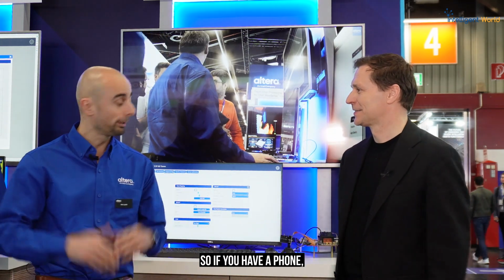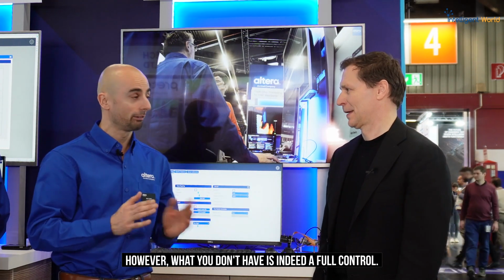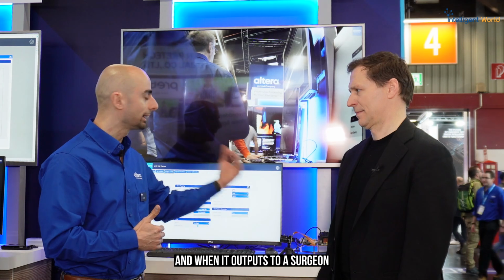What is full control? If you have a phone, you're very likely to have a very good imaging system, something really nice. However, what you don't have is full control. If you are working on applications such as medical or robotics, you need to be really, really precise between when the image or video enters the lens and when it outputs to a surgeon or for some very, very mission critical decision making.